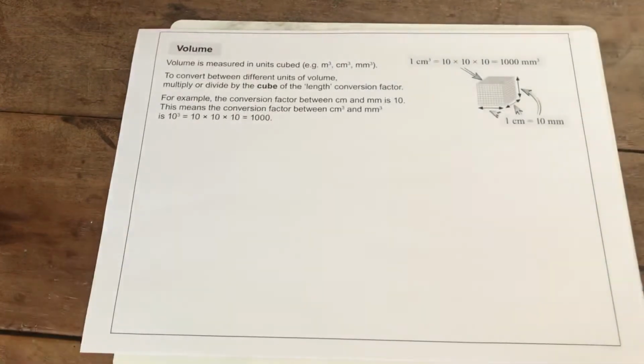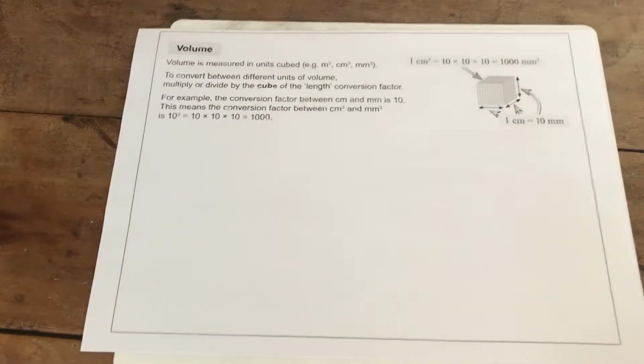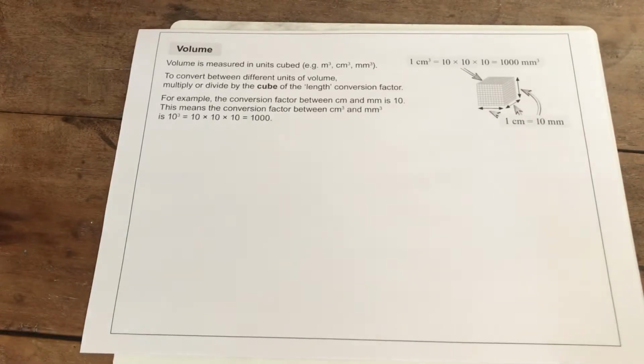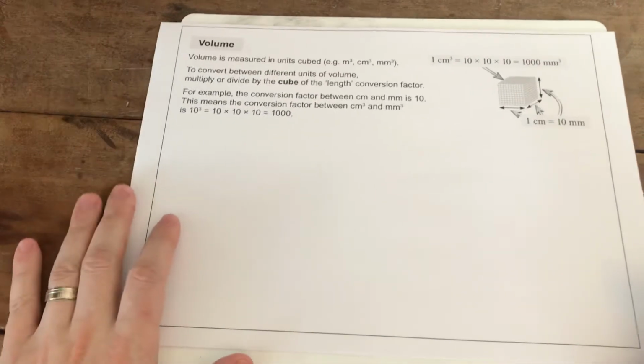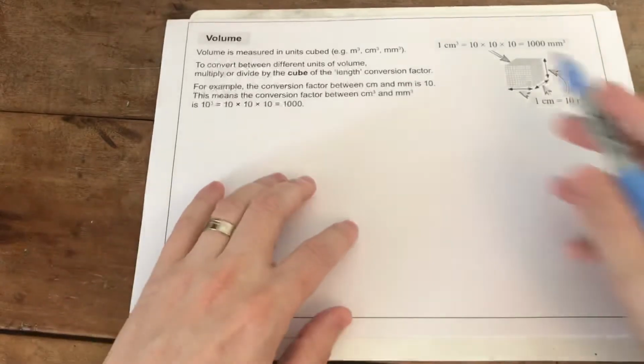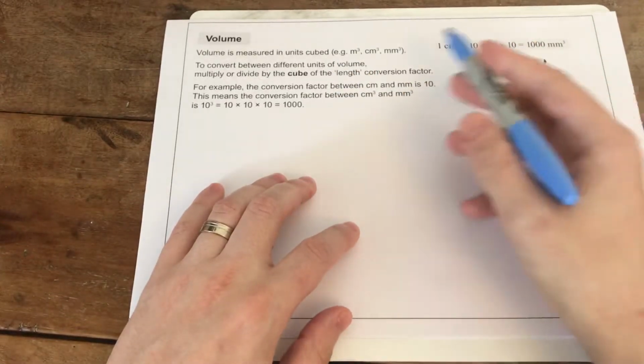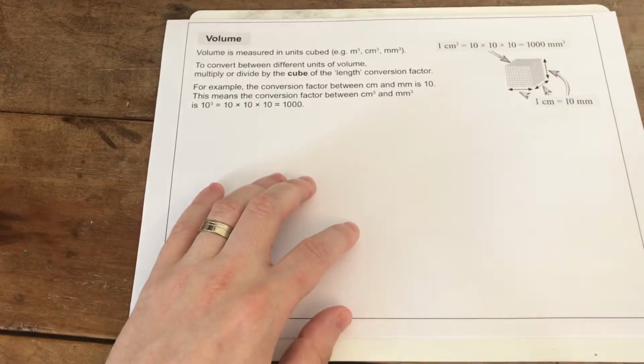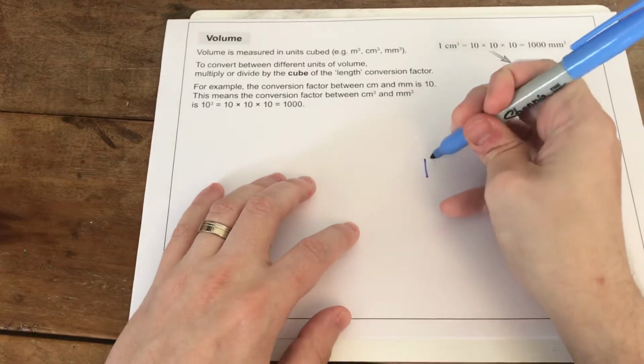So, last lesson we looked at working out and converting units of area. Today we're going to look at converting units of volume. So, the beginning of your Knowledge Organiser starts like this. I'm going to just work through this with you just to explain what it means.